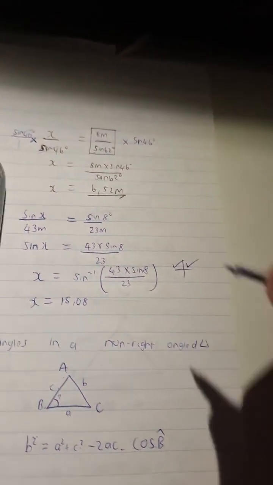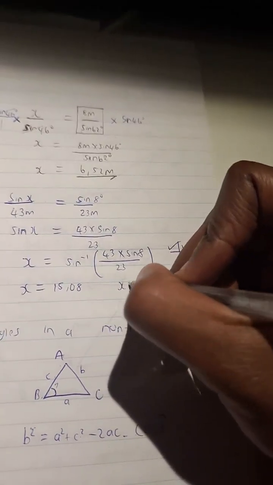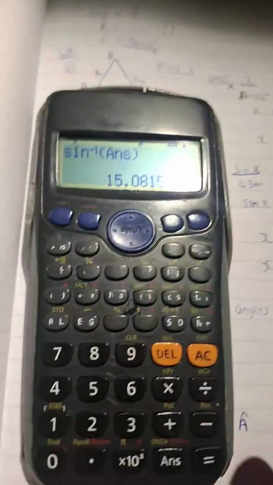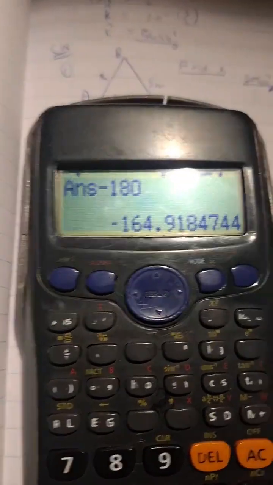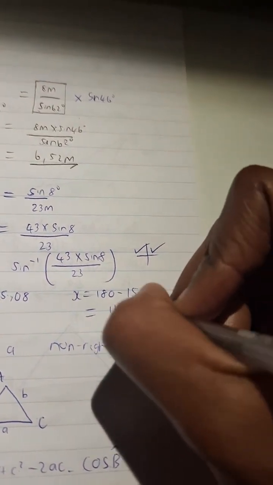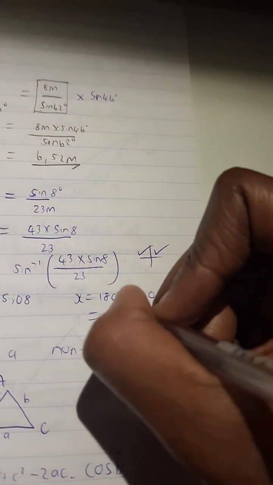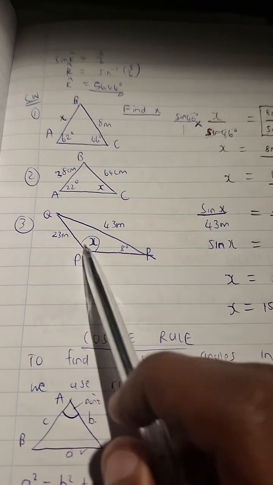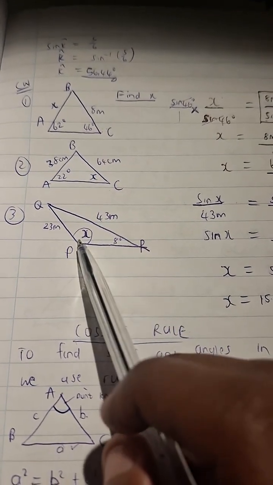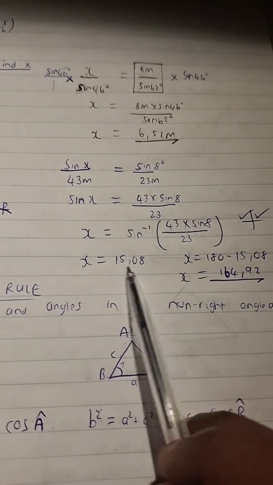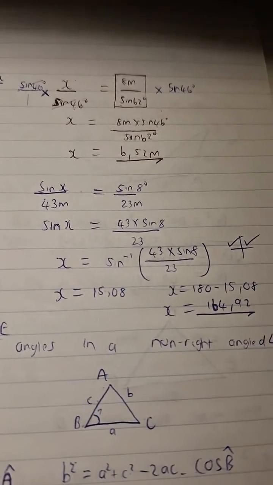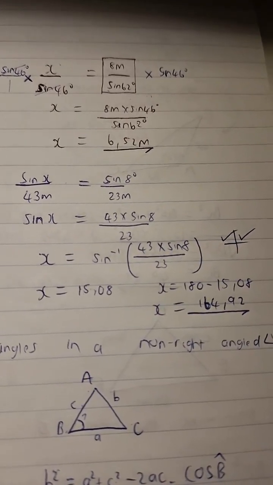But remember, sine is positive, not in the first quadrant alone, but also in the second quadrant. So what I'm going to do, I'm also going to say x is equal to 180 minus this 15,08. What does that give me? It gives me 164,92, because I have two places where sine is positive. And remember guys, what did I say about this angle? This angle is sort of giving me obtuse angle vibes. So what I'm expecting is that this angle will be greater than 90. It won't be 15,08, but it will tend to be 164,92.